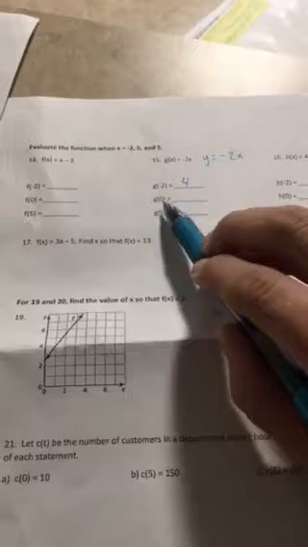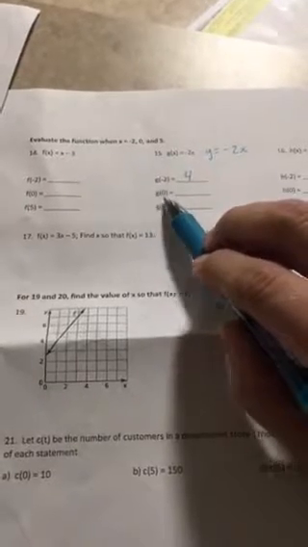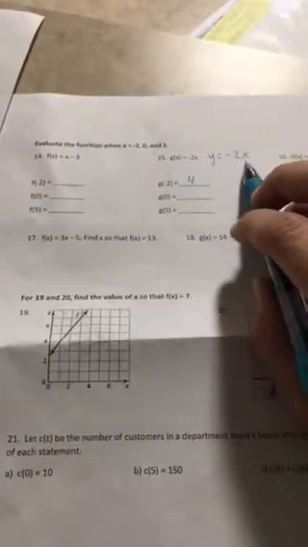The next one, g of 0, means what is y when x is 0? So we're going to plug in 0 for x. We get -2 times 0, which is 0. And then lastly, we're going to plug in 5 for x. -2 times 5 is -10. And you're going to do a similar thing on numbers 14 and 16.